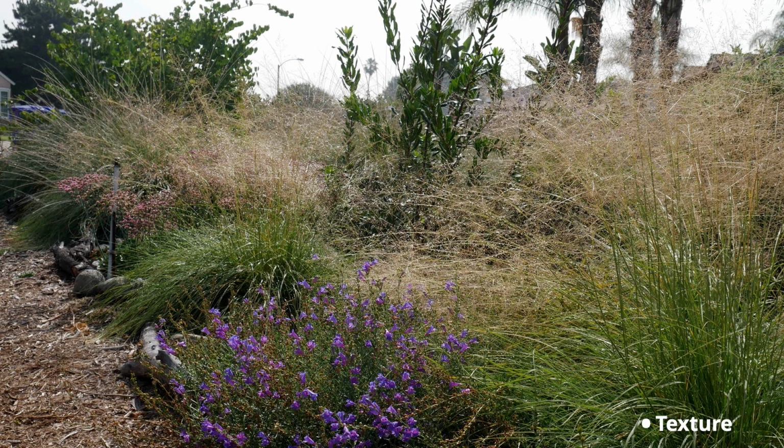It does go dormant, needs to get cut back in the winter, but then it comes back in the spring. And you can see that contrasted with the Margarita Bop penstemon with the purple flowers, and then the deer grass, which is a grass, but also has the very narrow flowers instead of the feathery flowers, and then the redbud shrub in the far back. So again, lots of texture contrast.